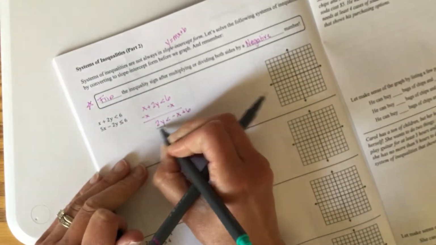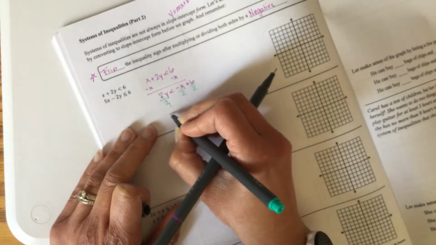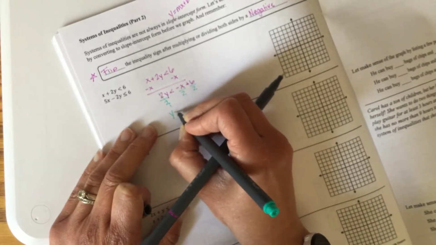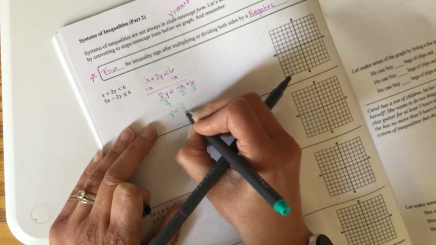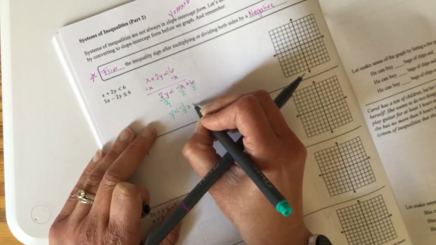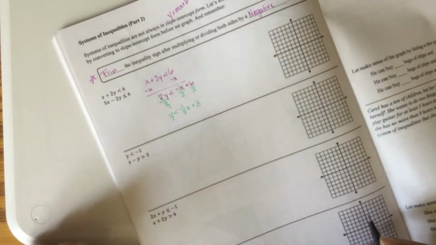Then I'm going to divide both sides by the 2. And remember, you have to divide everything by the 2. So this cancels. You end up with y is less than negative 1/2 x plus 3. I didn't have to flip the sign because I divided by a positive 2, not a negative 2.